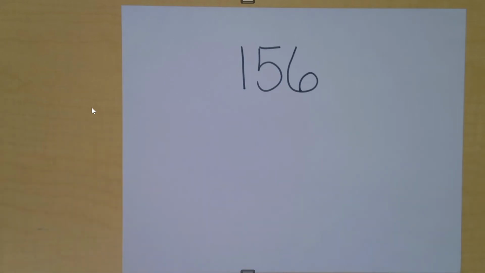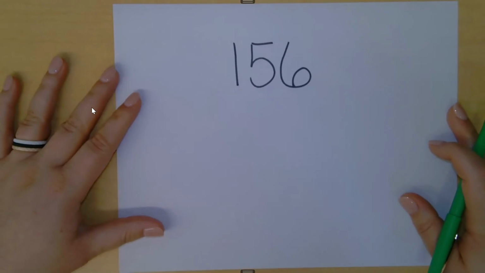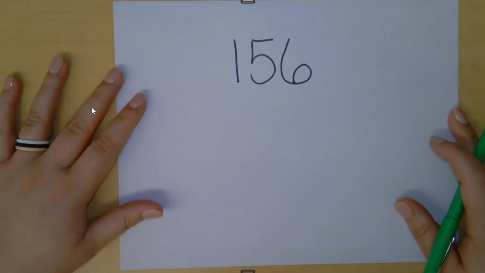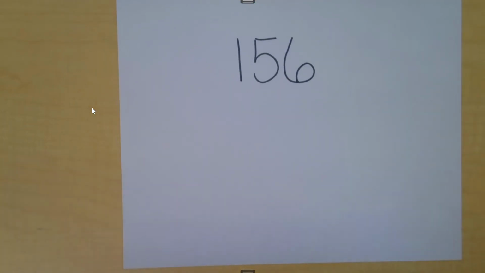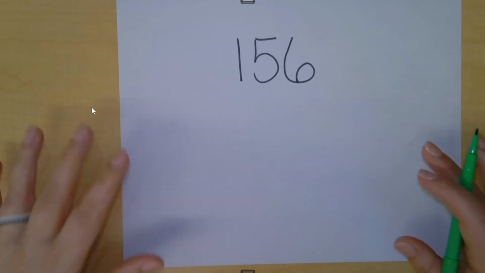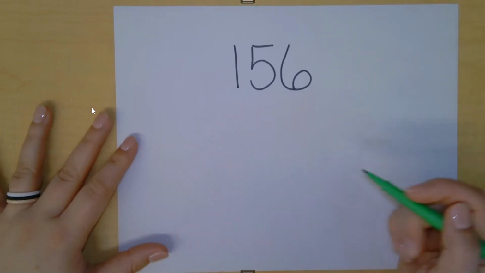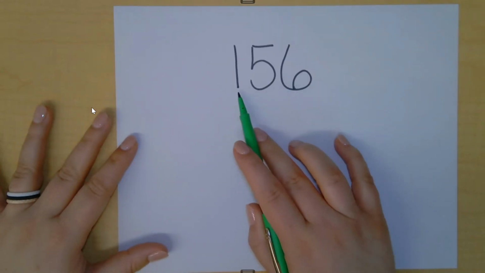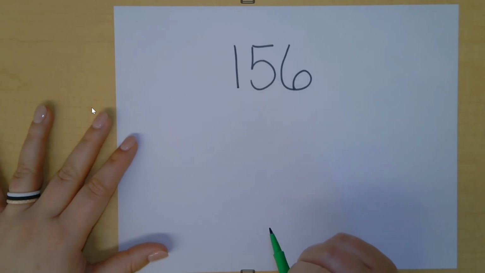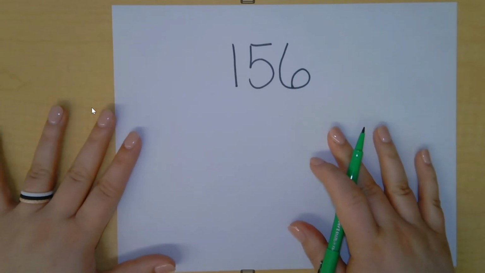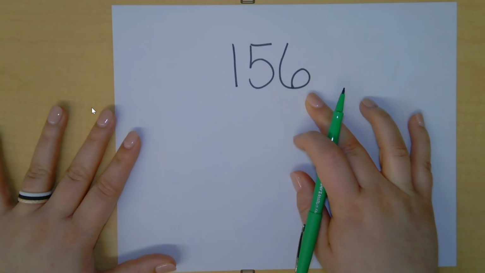Hi class, today we are going to do lesson 1.2 in our math, but before we start this lesson I want to go over place value one more time. A couple days ago you should have played a review place value game on Think Central to help you review and prepare for this lesson. So I have a number written here, a 3-digit number, 156, and what I want to do is just review what the place values are.